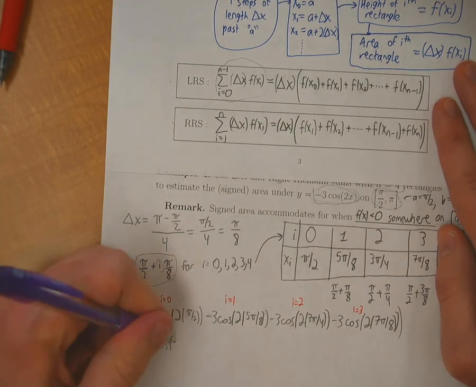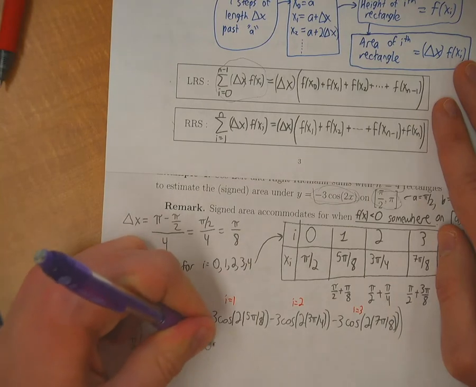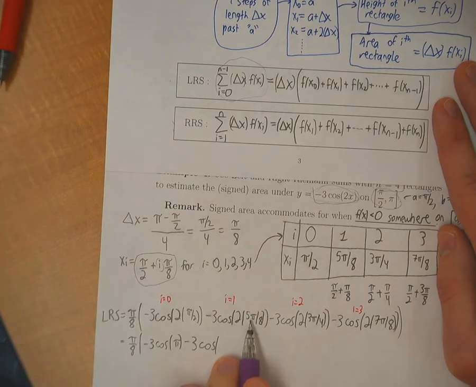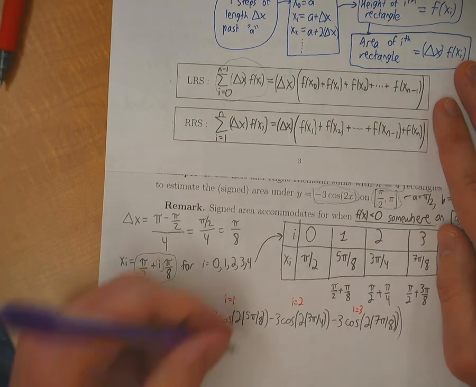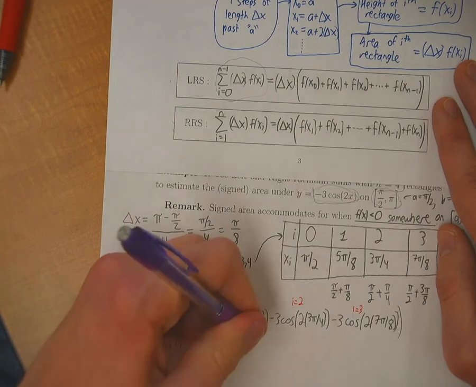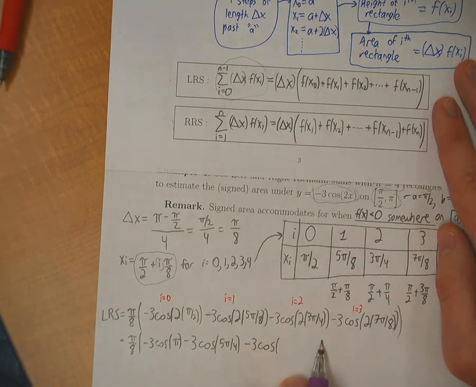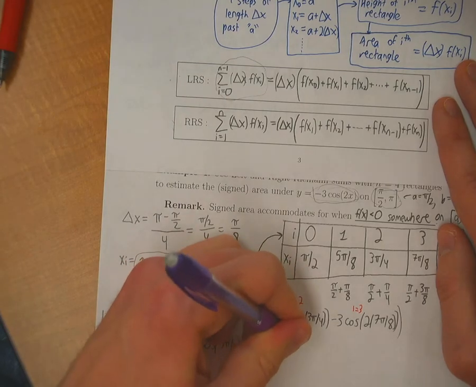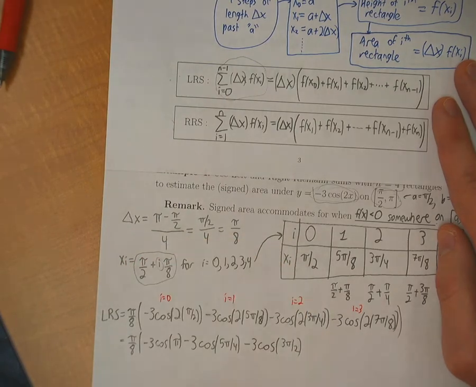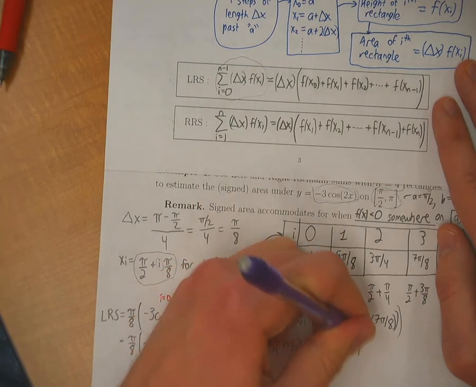So that pretty quickly simplifies to pi, no problem. Minus 3 times cosine of 2 times 5 pi over 8, which simplifies to 5 pi over 4, and then minus 3 times cosine of 2 times 3 pi over 4, which is just 3 pi over 2. And then minus 3 times cosine of 7 pi over 4.